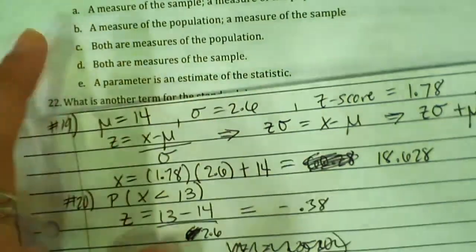Parameter statistic. I don't know if we really went over parameter statistics. Okay.